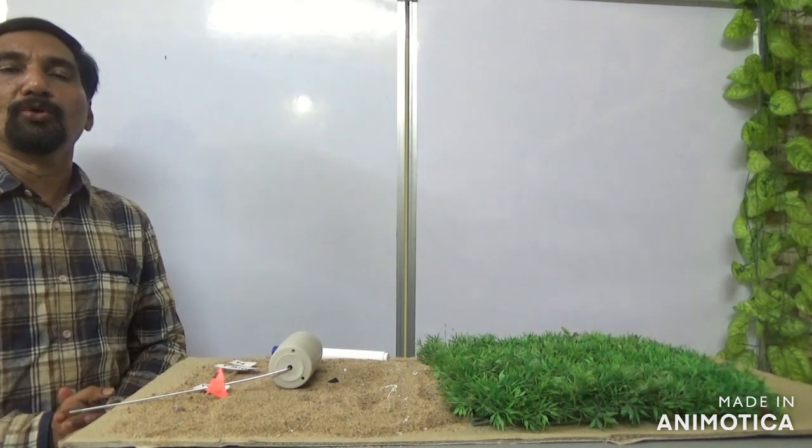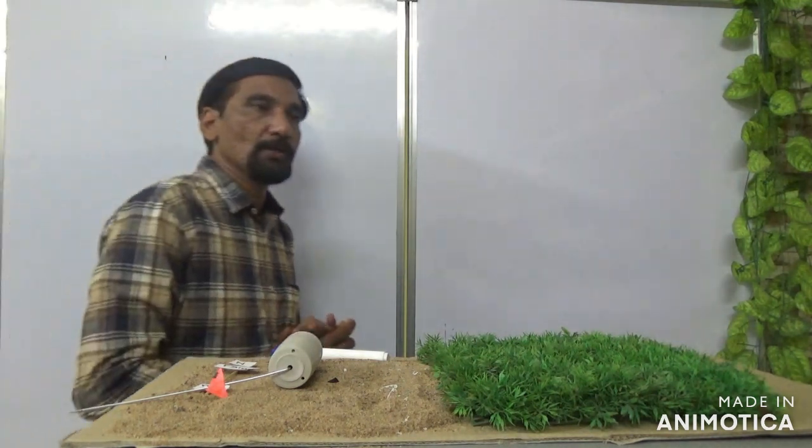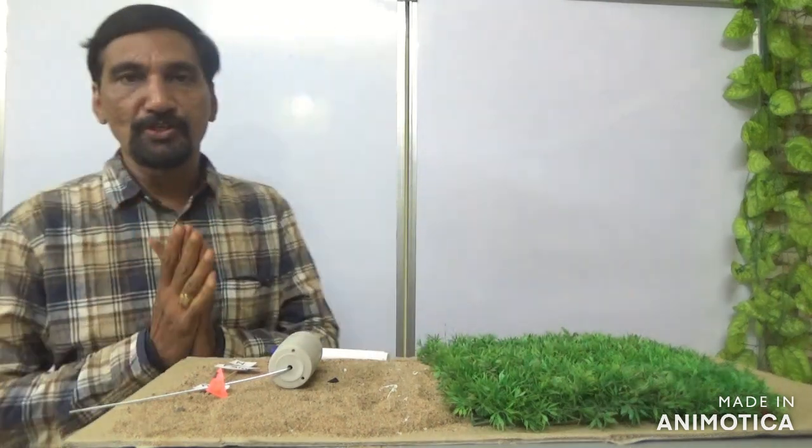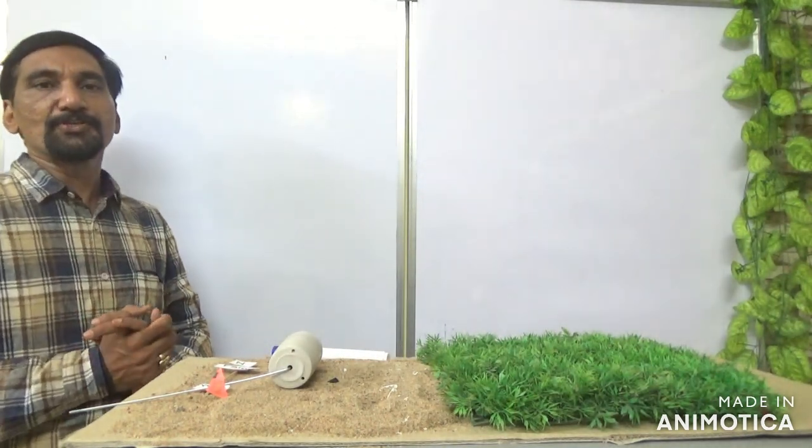Today, we are going to know some of the important questions from the IP point of view, meaning the Board of Intermediate, for both the states, Telangana and AP state.